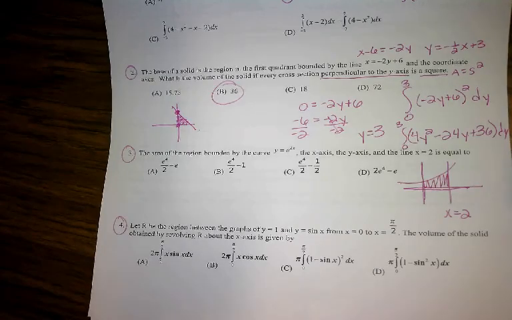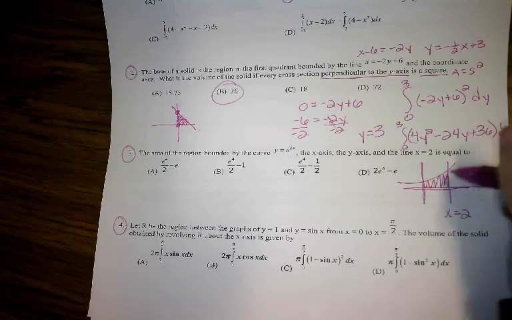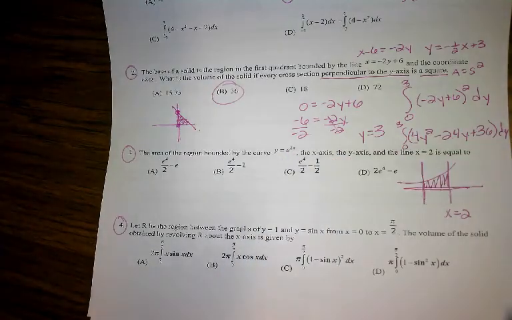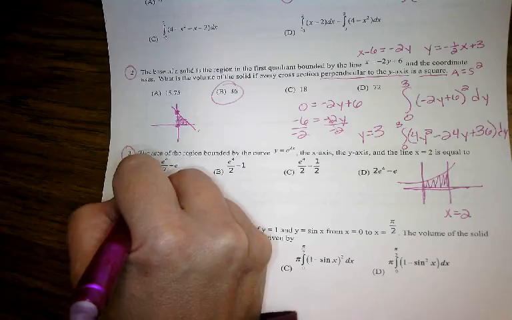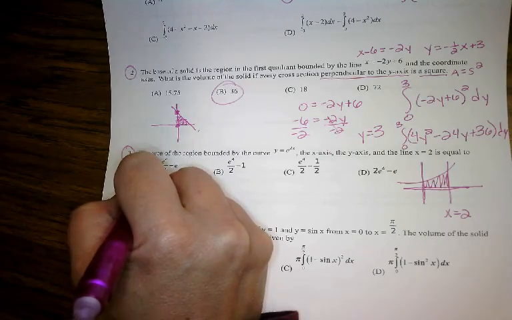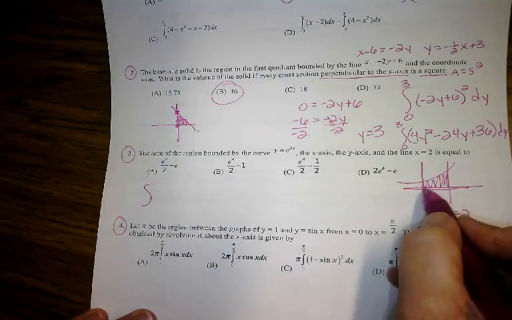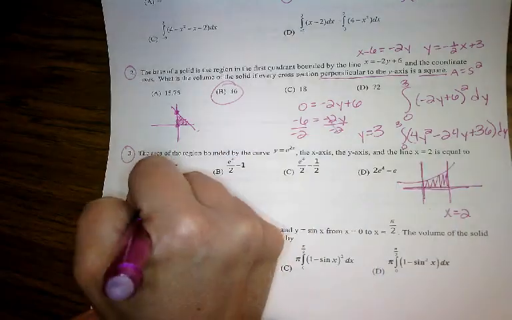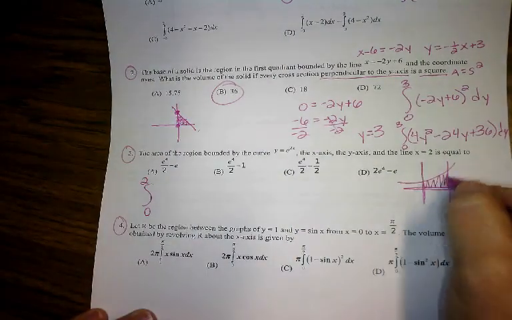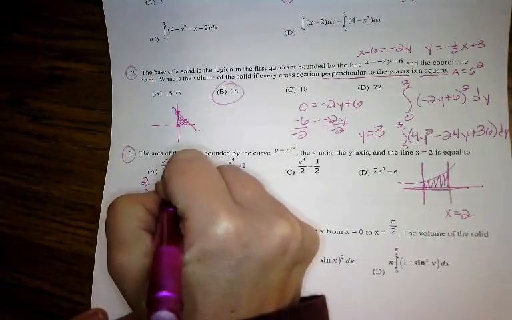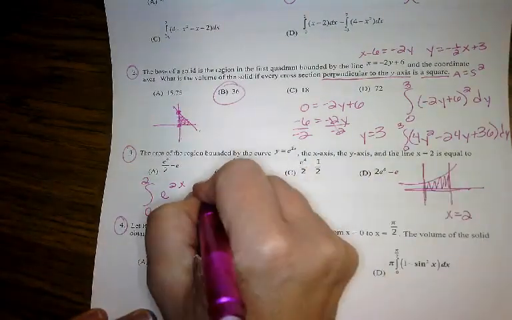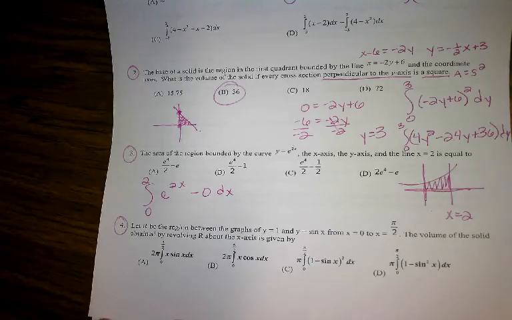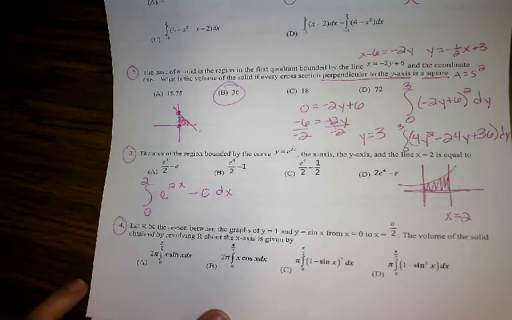Again, this is just area, so really we just need to know for sure what's on top. And it should be on top compared to the y-axis. So for my limits, that should be easy because they gave this to us. 0 and 2 are my limits. Top curve is going to be this, minus bottom curve, which is just 0. All right, so that's exactly what I'm evaluating there.